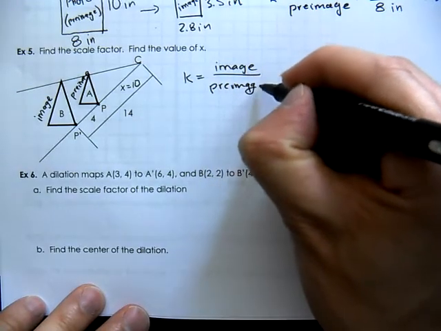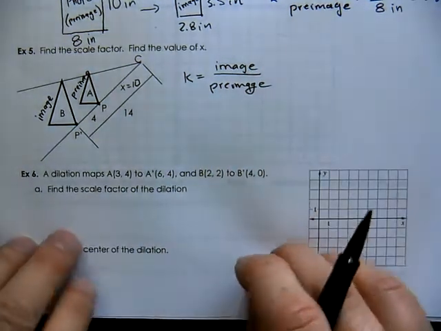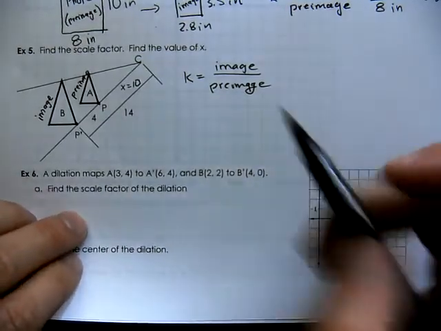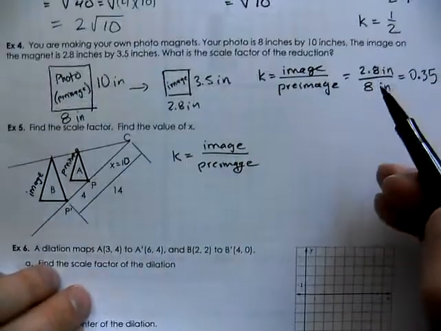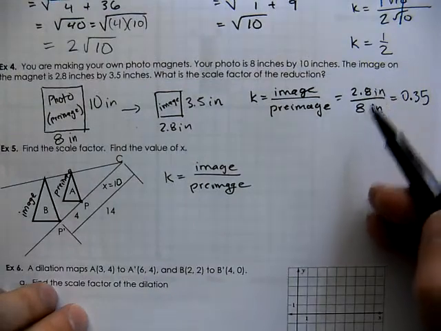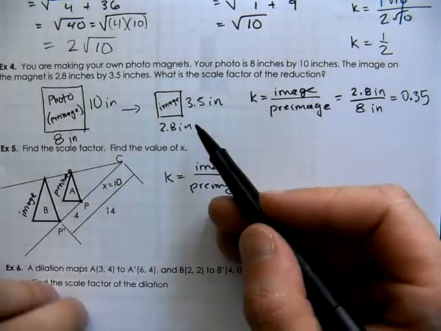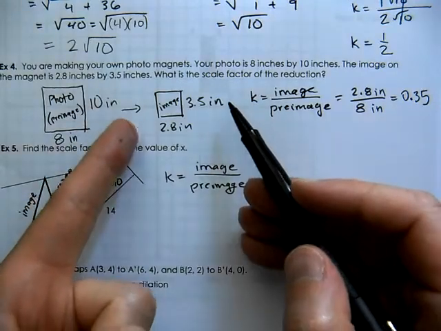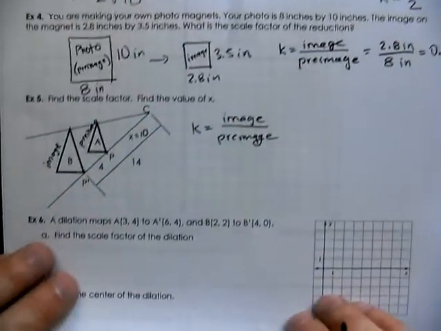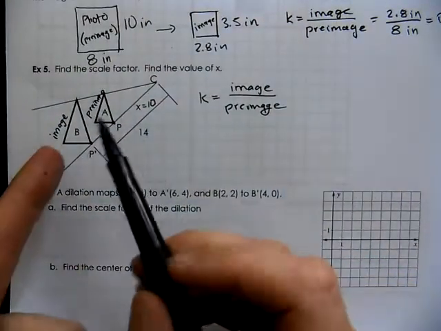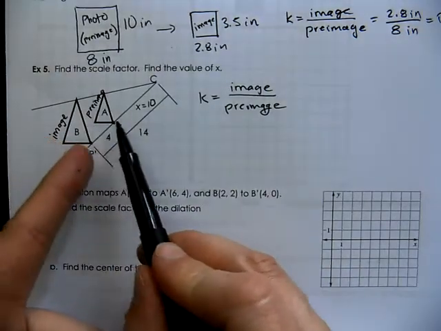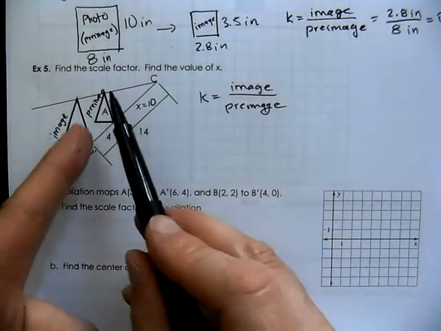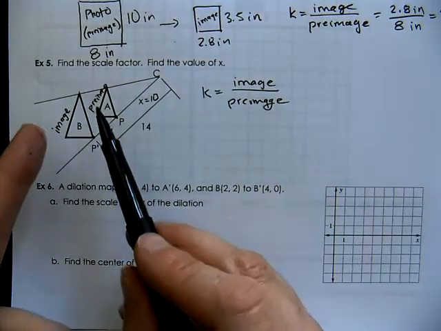But one thing is a little bit different here. When we were looking at this ratio of image to preimage, we were always comparing corresponding lengths. Like the photo to the magnet, we compared the base to the base. Or we could have compared the height to the height. And now in our current example 5, I would love to compare the base to the base. But we don't have numbers there. We don't have any lengths on the sides of the triangles.